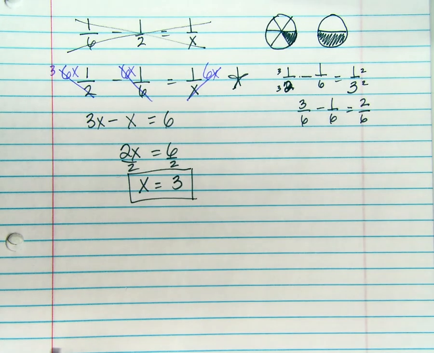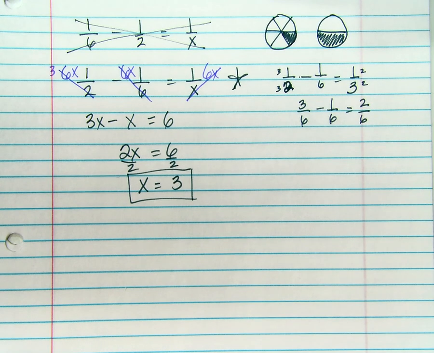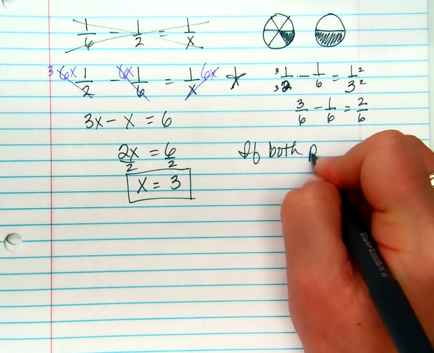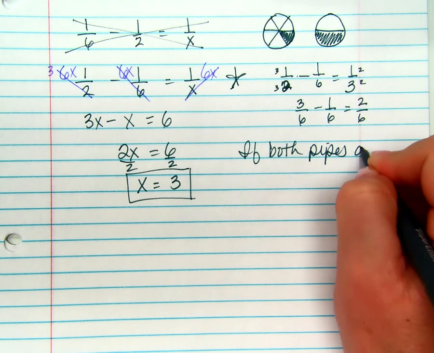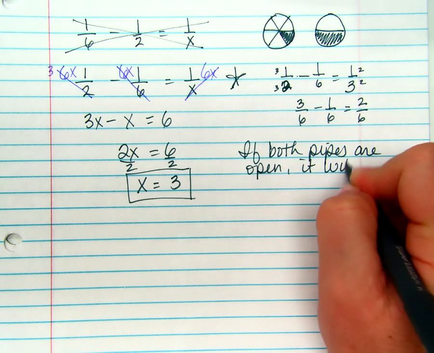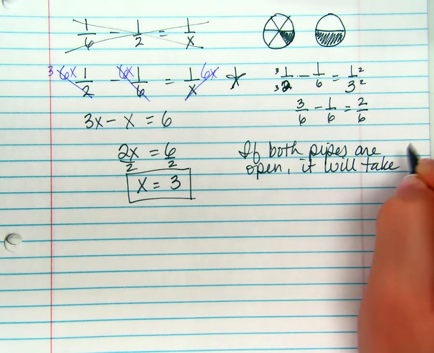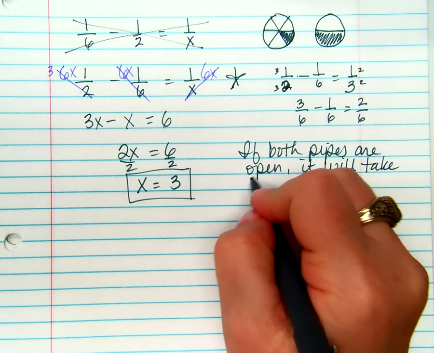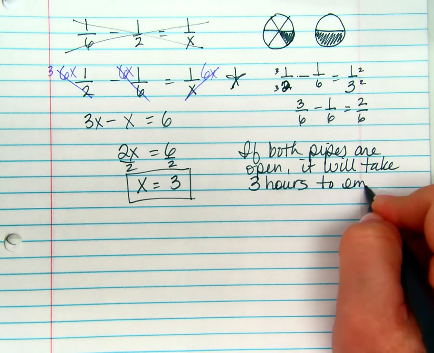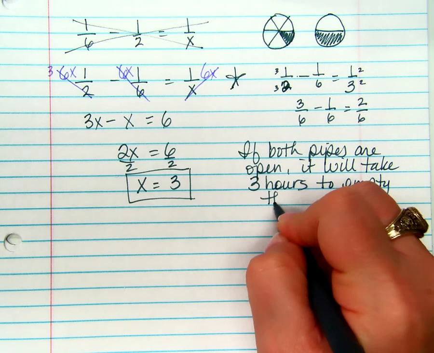Now let's answer the question. If both pipes are open at once, how long will it take to empty the full tank? Well, if both pipes are open, it will take, what, 3 hours? To empty the tank. Very good.